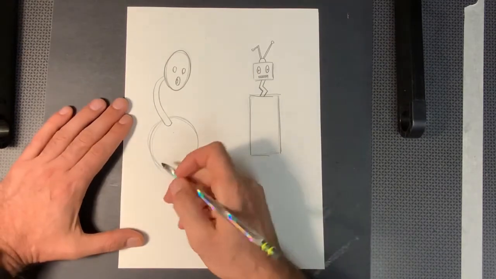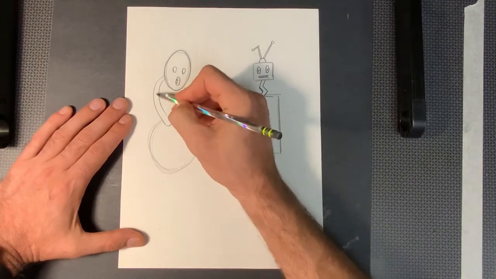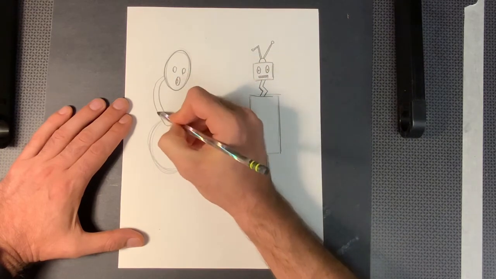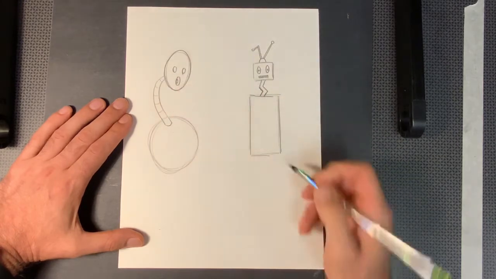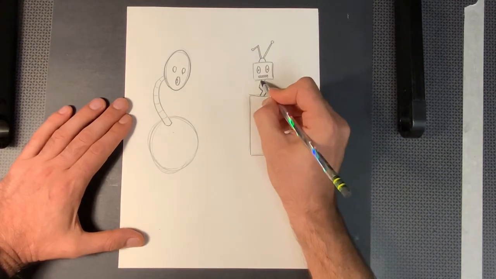All right, let's go ahead and put some legs on. So for this one, I made my neck in this shape, and I might want to go back in and make it look like metal by putting some smiley faces on. And you could do the same to this if you wanted.